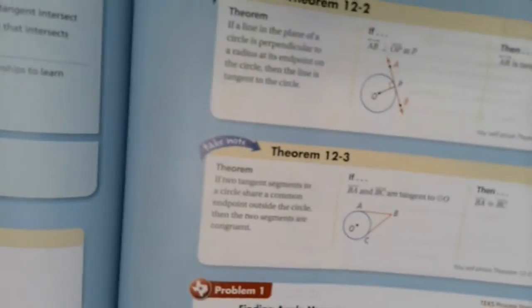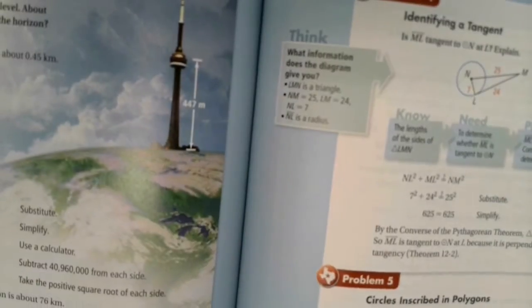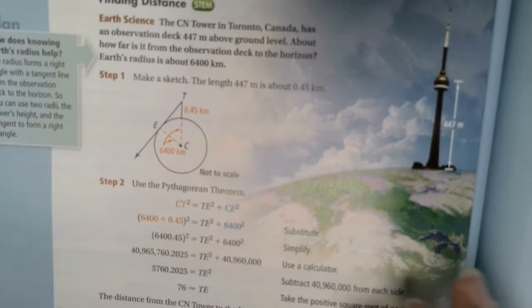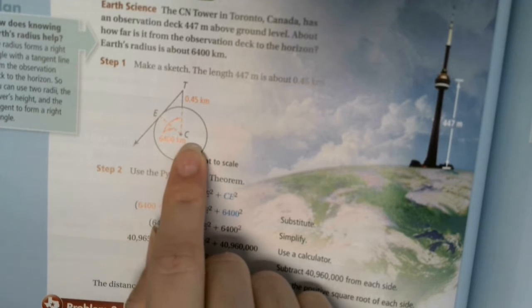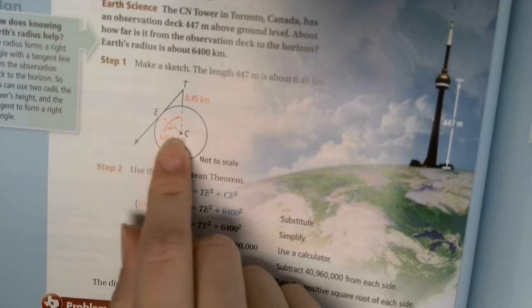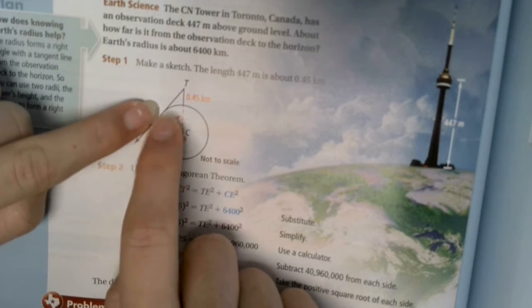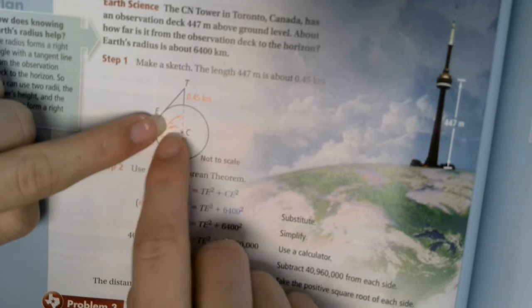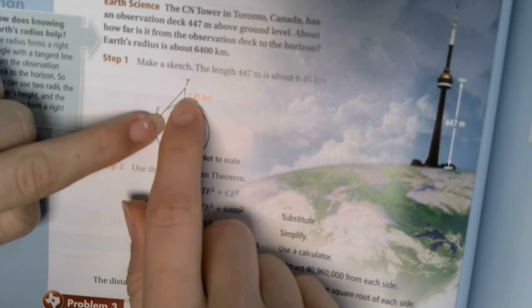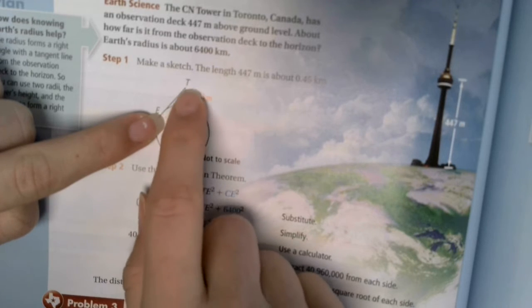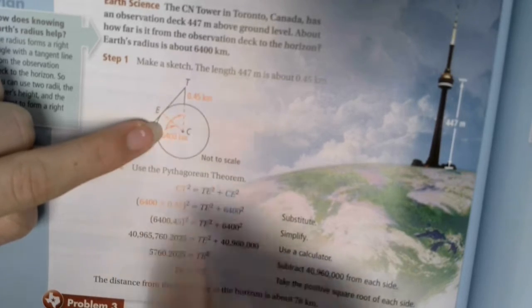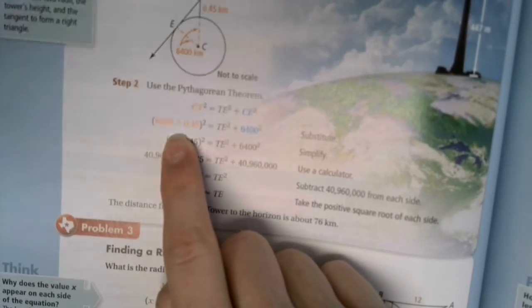Okay, so let's look at another example. Now, this example is really important. So we have radius, and the radius is always going to be the same. So the radius here is going to be the same as the radius here. We have to keep in mind that the hypotenuse is always the side across from the right angle. Remember, the tangent and the radius form a right angle. So for the hypotenuse, we have to add up the radius plus this extra part. Then we can do a squared plus x squared equals this c squared, as we can see here.